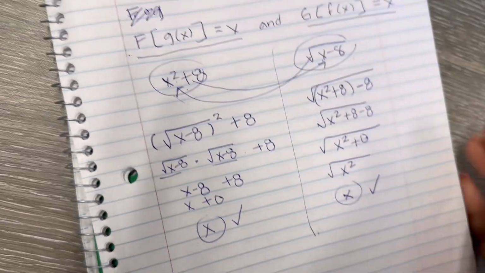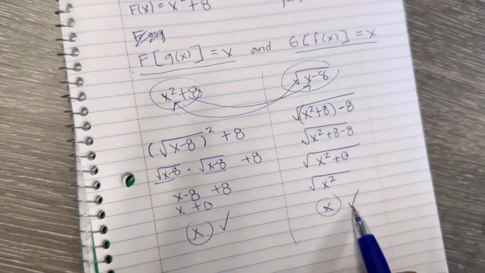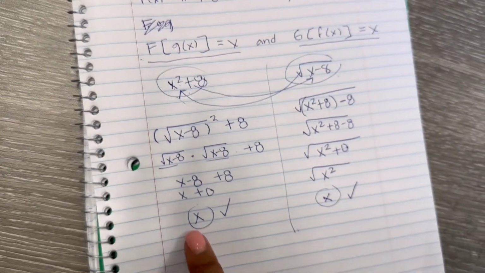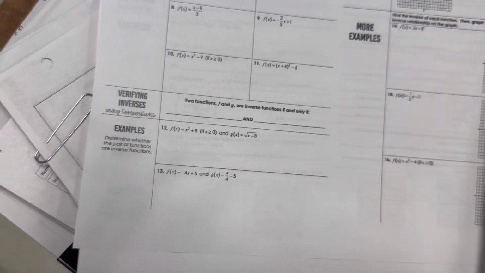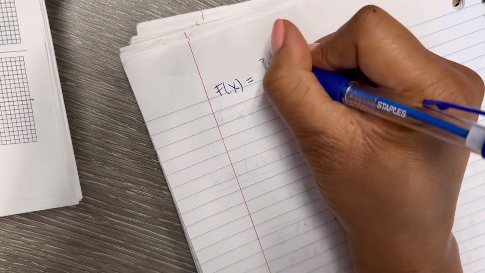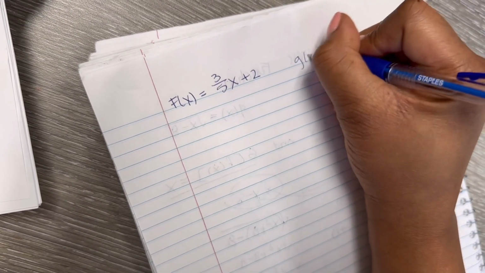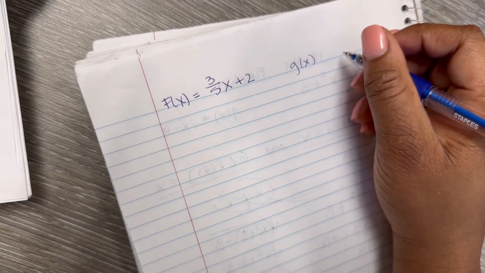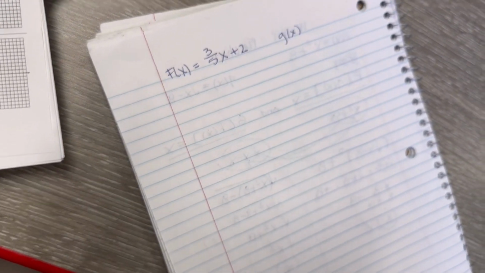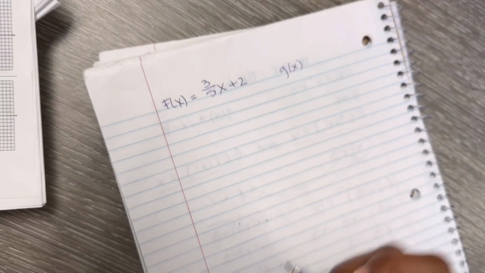Bingo, they check out. So make sure you know how to verify inverses algebraically by checking that the inputs are the same. Let's do one more. I'll make up one. f of x equals 3/5 x plus 2. Is this the inverse?